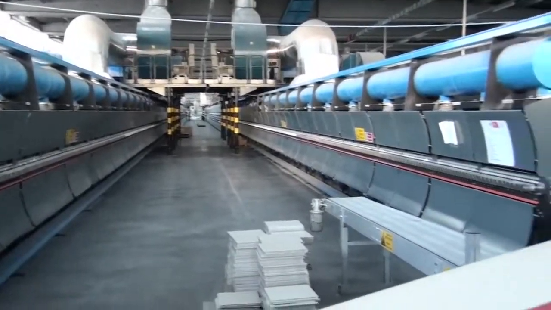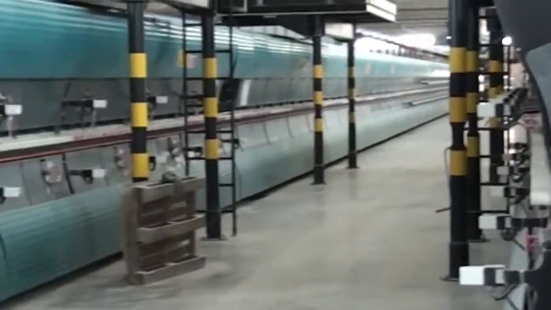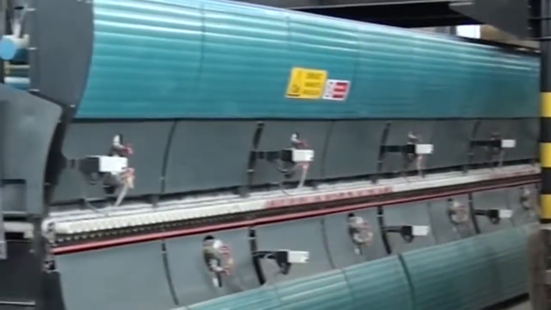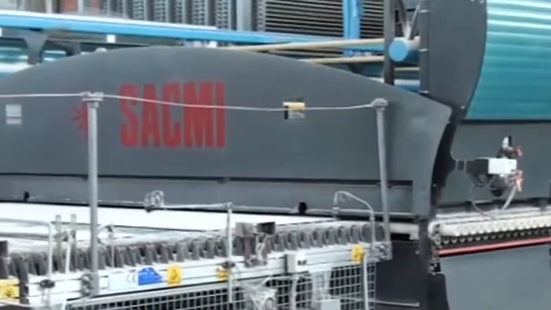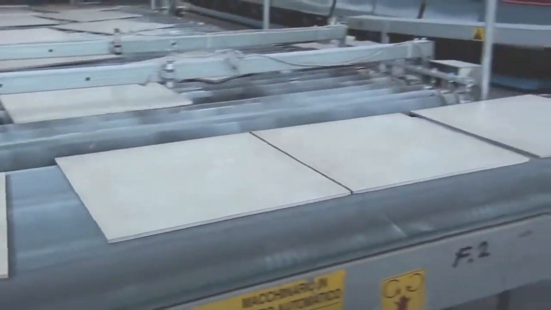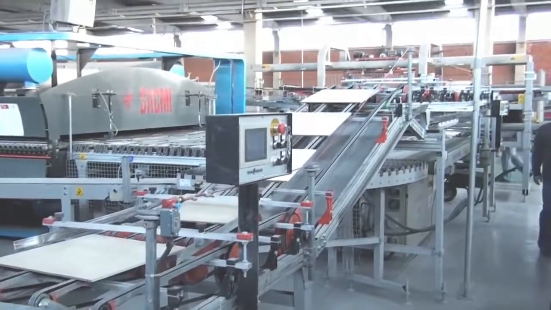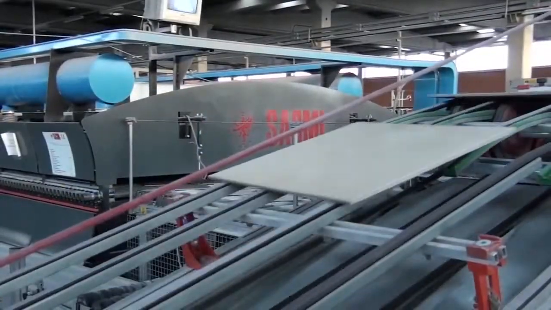There are different types of kilns, but the roller hearth kiln seen here is by far the most efficient. Temperatures in this type of kiln can reach as high as 1190 degrees Celsius. The kiln solidifies the glaze and removes all residual moisture in the ceramic. At this point, we basically have the final product.